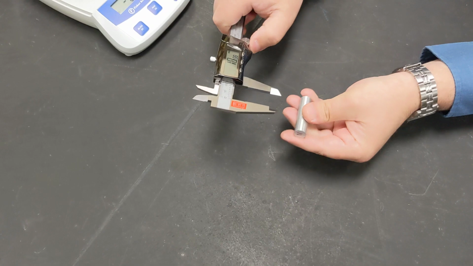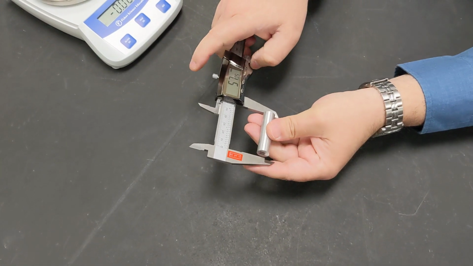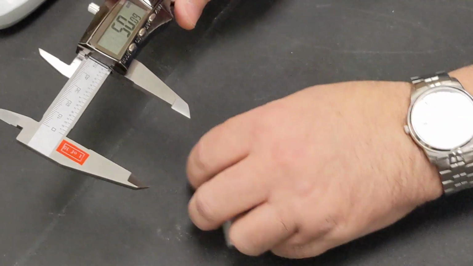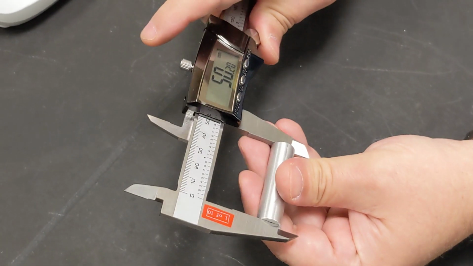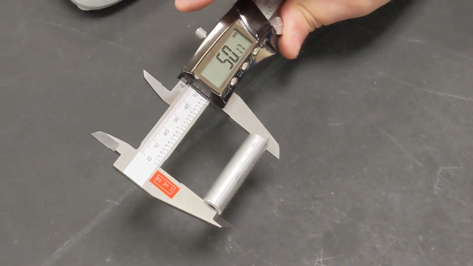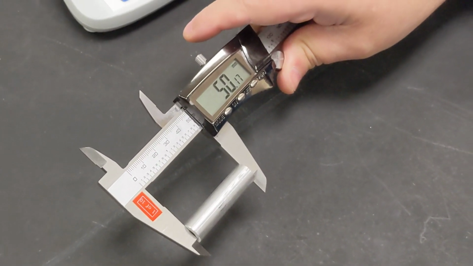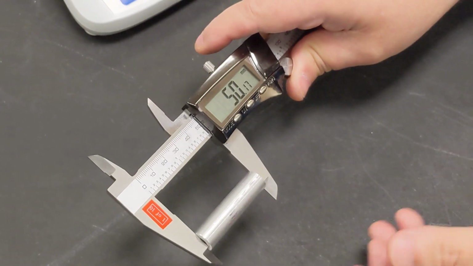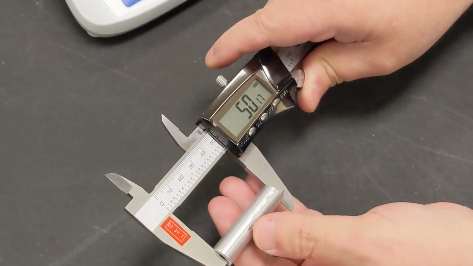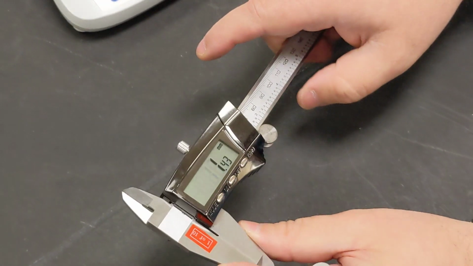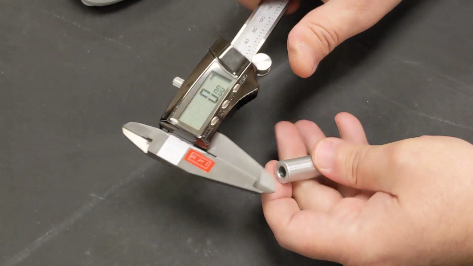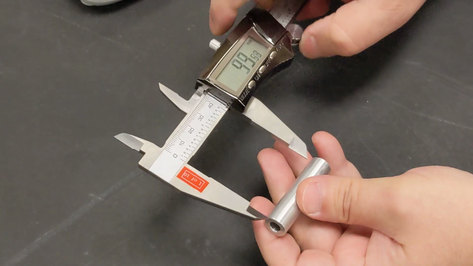So I'm going to open the jaws and then do the measurement again, repeat it. Now you can read this. Notice the units in millimeters. So for the third time, I'm going to do it again. So I'm going to open that, close, and then zero it again, and then repeat the measurements.